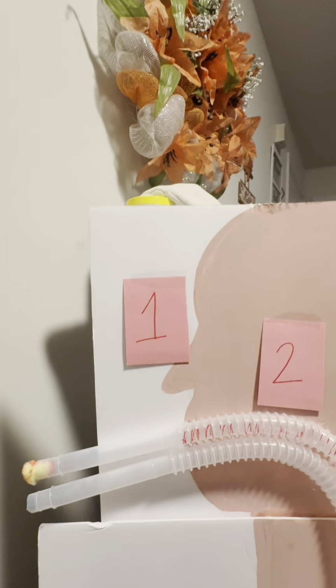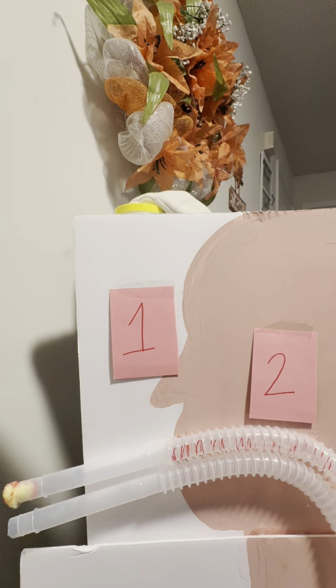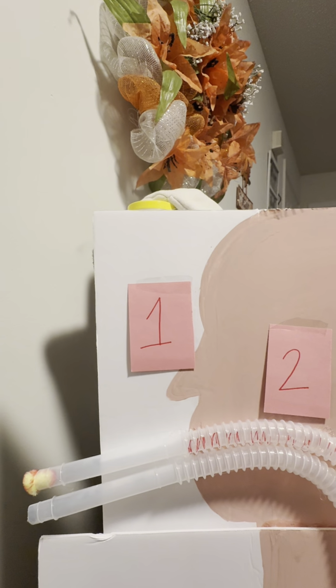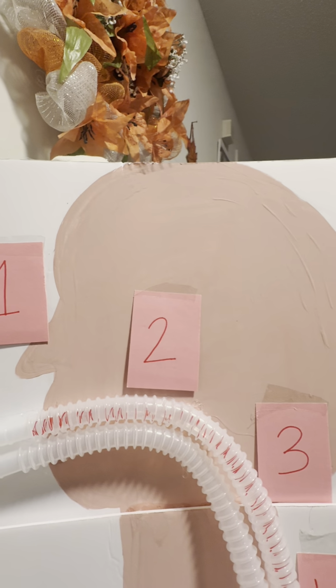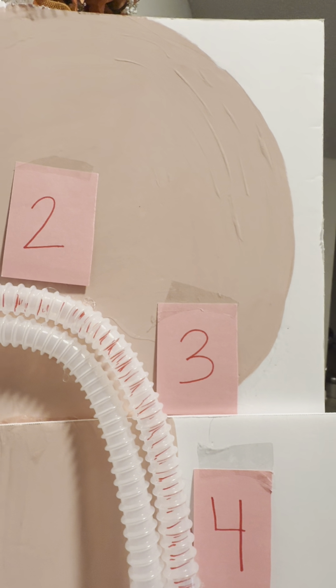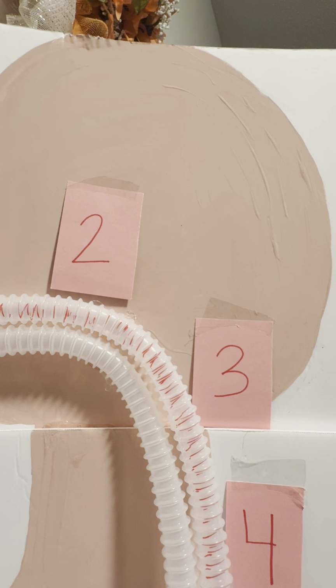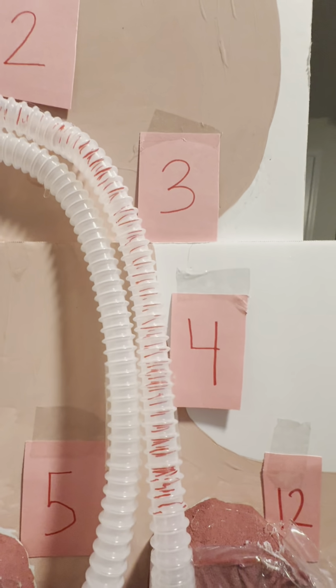Starting at number 1 is the nose/nasal cavity. This is where the air enters the body. Then the nose warms, filters, and moistens the air before it moves downwards to number 2, which is the pharynx. This is the passage that connects the nose and the mouth down to the larynx, which is number 3, also known as the voice box, which creates sounds when we talk, and it also helps the air travel into the lungs. And at number 4 is the trachea.